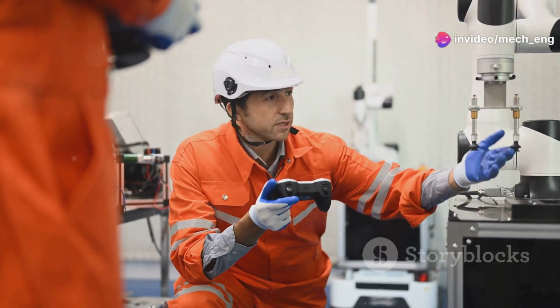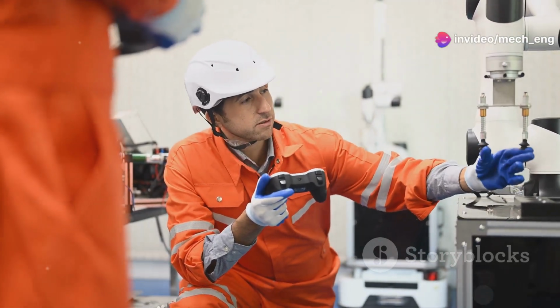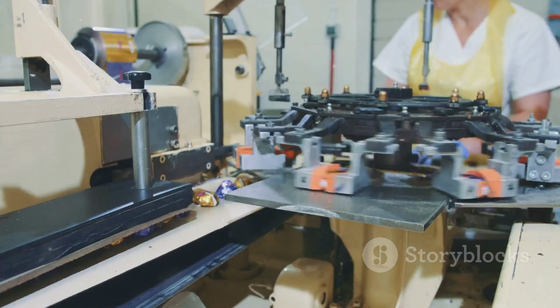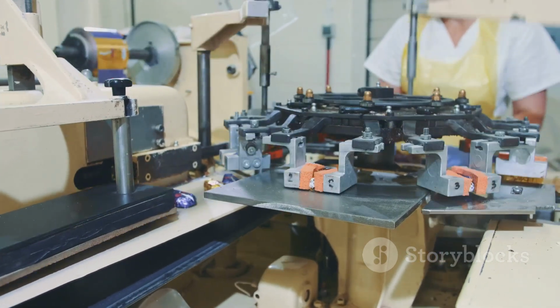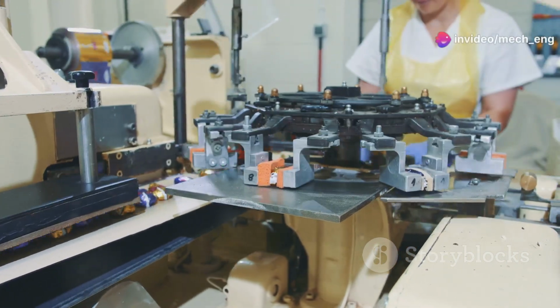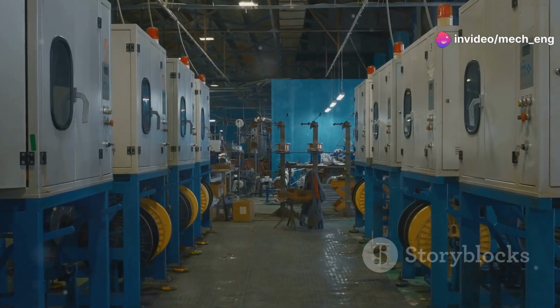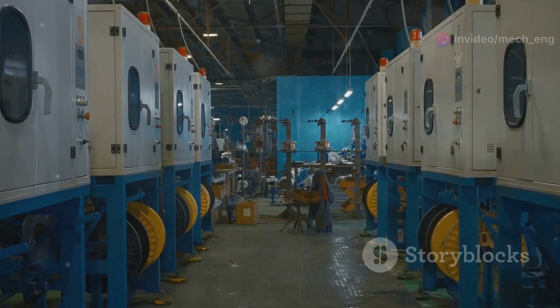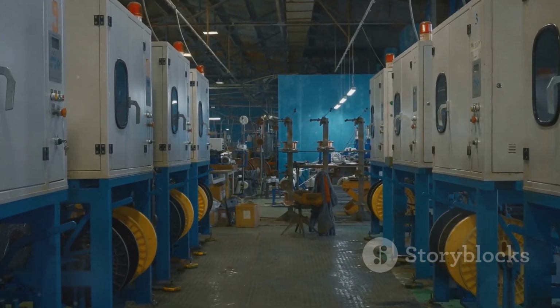Understanding these processes is key to unlocking efficiency, driving innovation, and ultimately building a better future. Whether it's a single specialized task or a complex web of interconnected operations, each process plays a vital role. By delving into the different types of technological processes, we can begin to appreciate their significance in shaping our world.